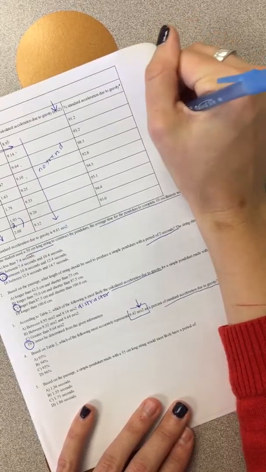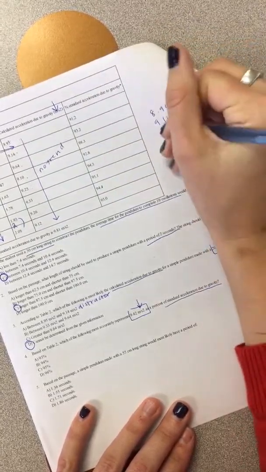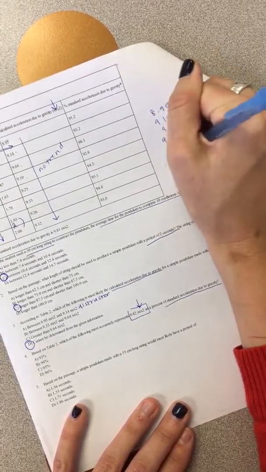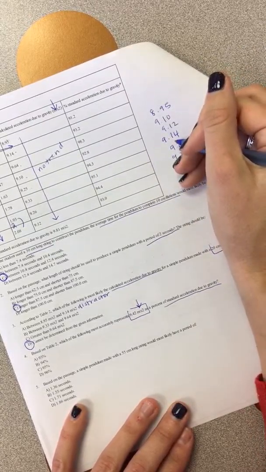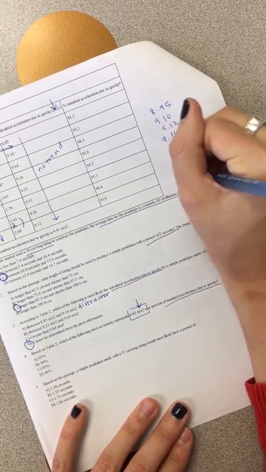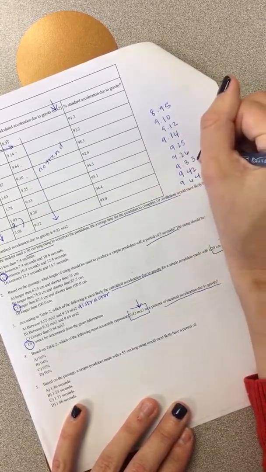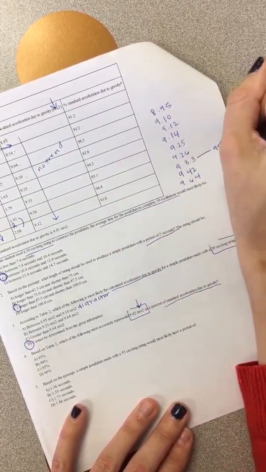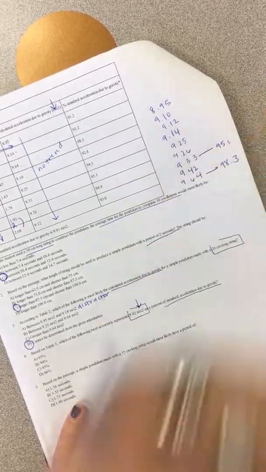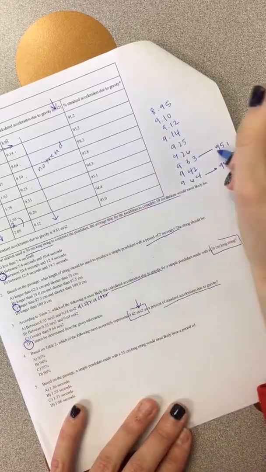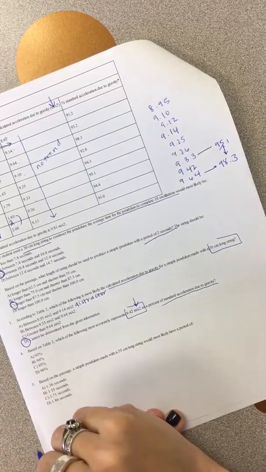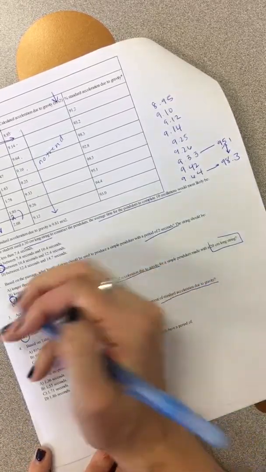So 8.95, 9.10, 9.12, 9.14, 9.25, 9.26, 9.33, 9.64. So we'll put 9.42. So these are the ones that we need to look at. So 9.33, 95.1, 9.64, 98.3. So our answer needs to be in between those two values after you number them correctly. So in between 95 and 98. So the answer to 4 is D.